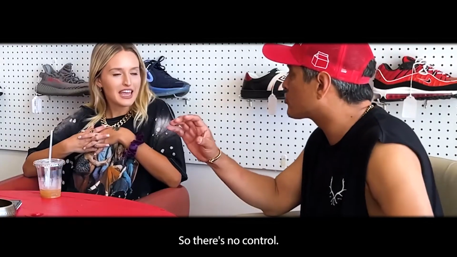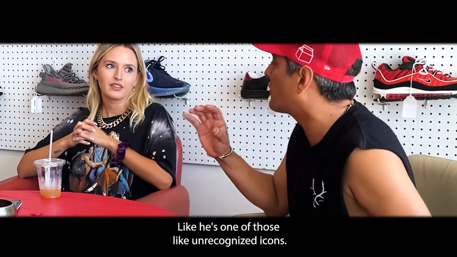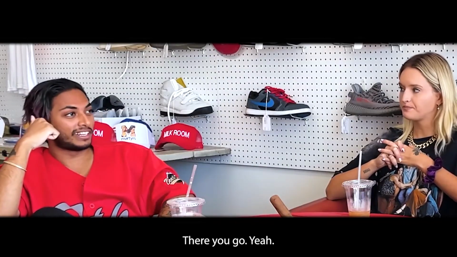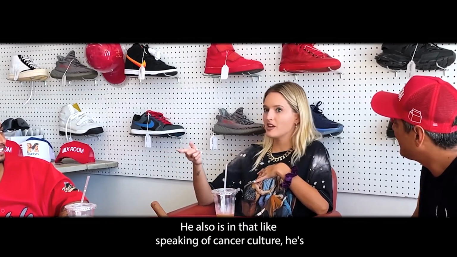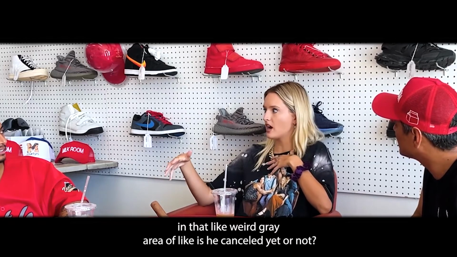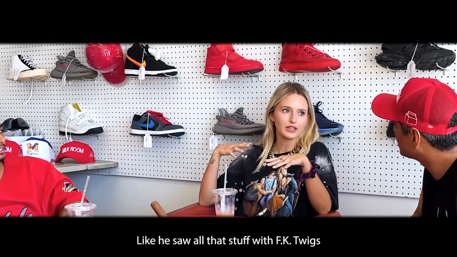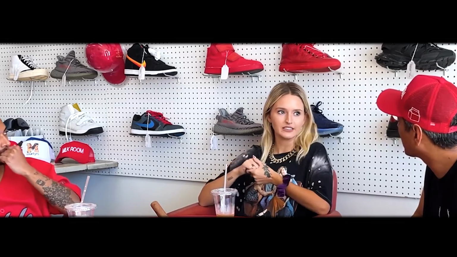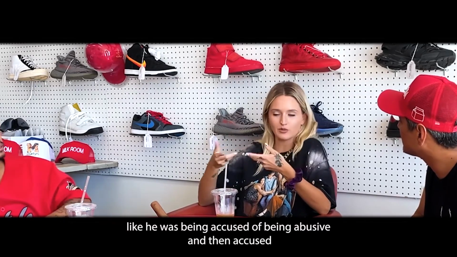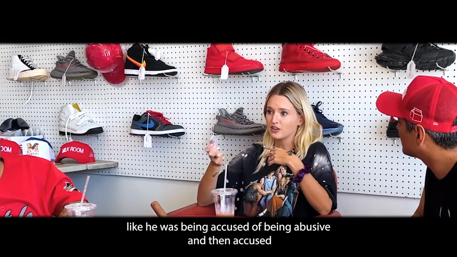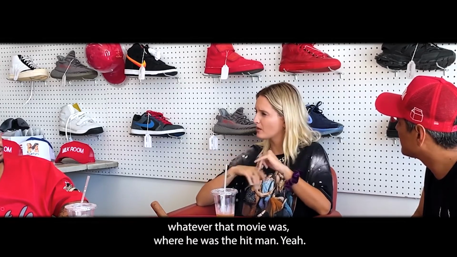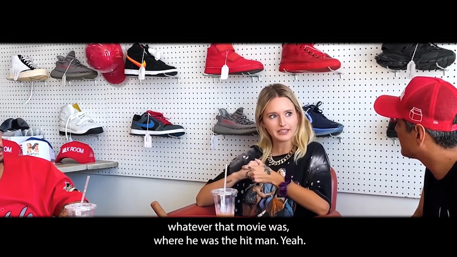Shia is one of those unrecognized icons to me. There you go. He's also, speaking of cancel culture, in that weird gray area of, is he canceled yet or not? I don't know if you saw that stuff with FKA twigs. They had their whole thing that was really bad. He was accused of being abusive, and then accused of going out and shooting stray dogs. Damn. To prepare for whatever that movie was where he was the hitman.